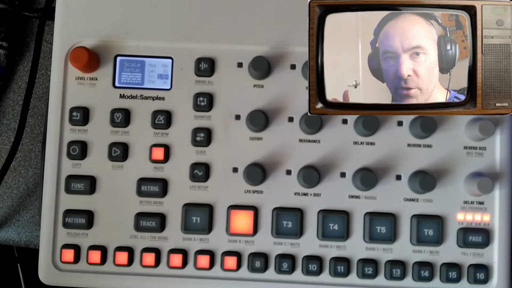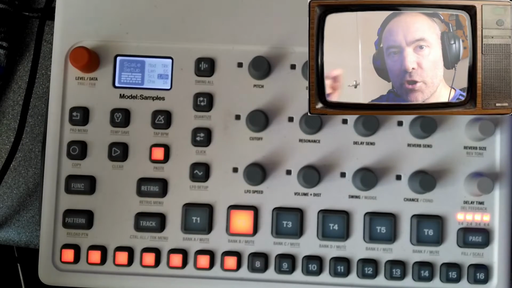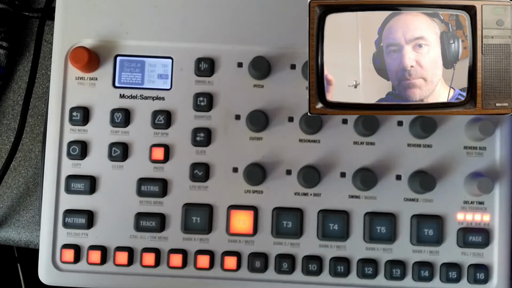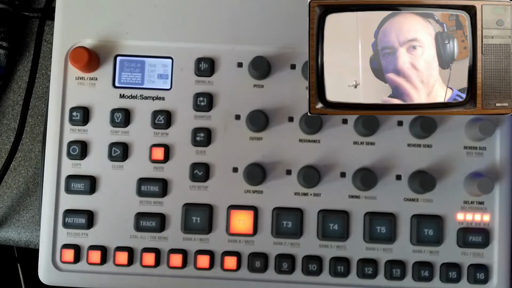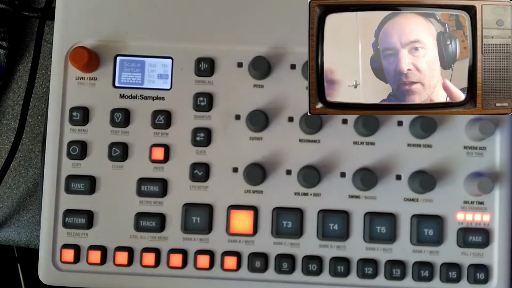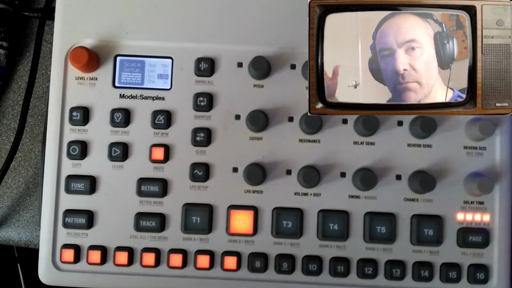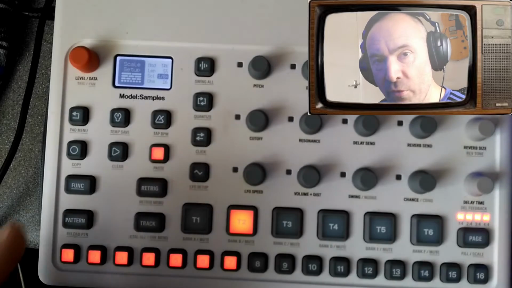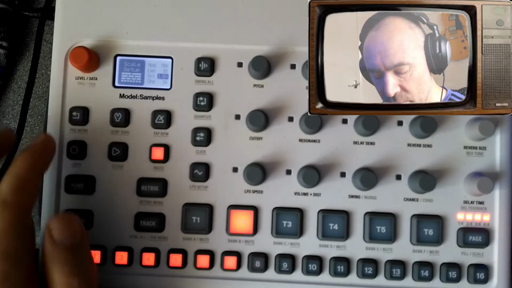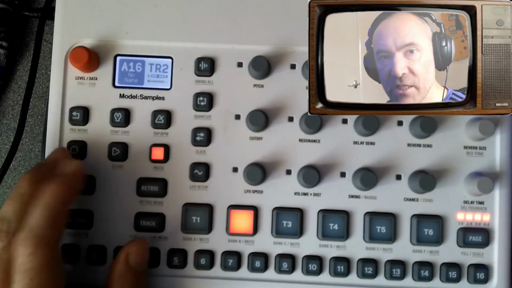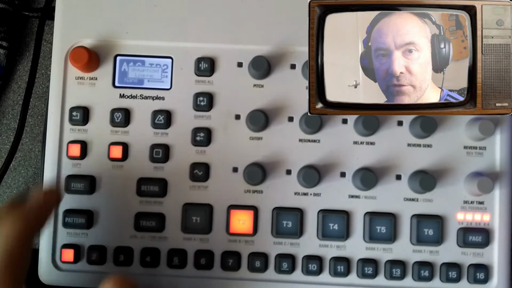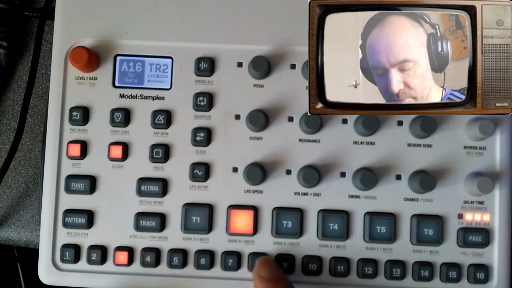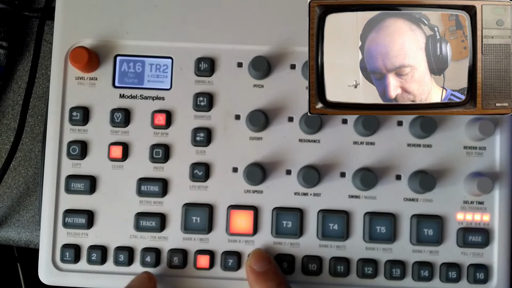I'm not sure off the top of my head how many it is, but the two different lines of pads will shift against each other, and then you get a much longer sequence. It helps with the idea that the whole thing is evolving. So now, having set up two different lengths of sequence, let's play something in.